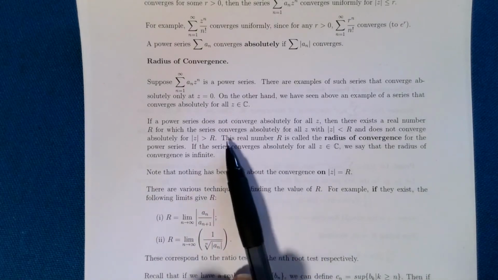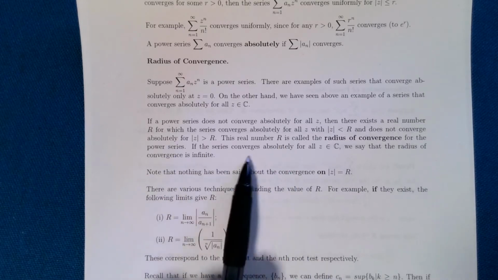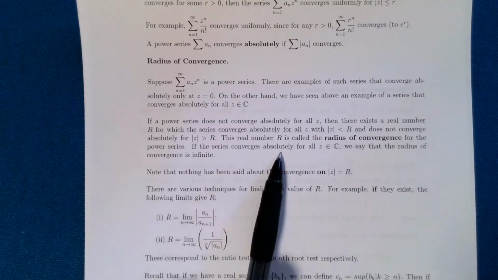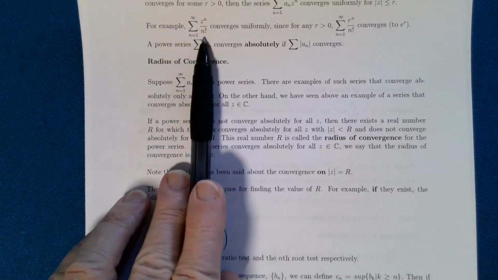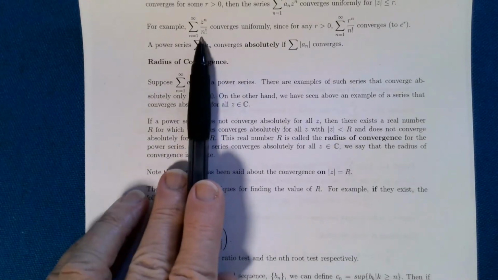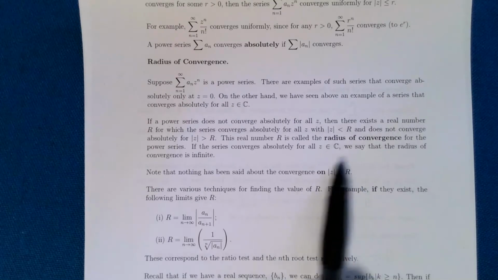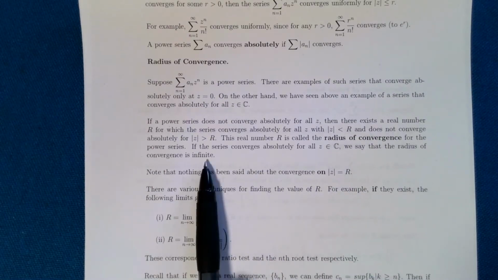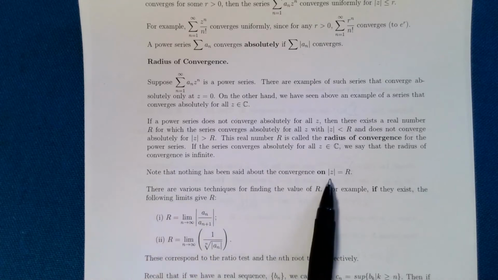This real number r is called the radius of convergence of the power series, and if the series converges absolutely for all z in C, as with our series we mentioned above, which is going to of course converge to e to the z, then we say the radius of convergence is infinite. Note that nothing's been said about what happens on the actual circle.